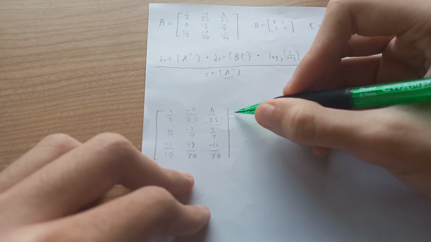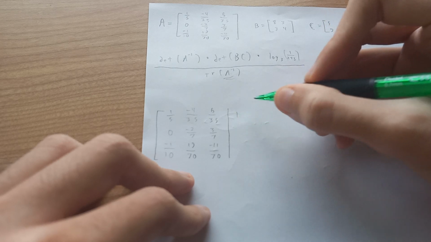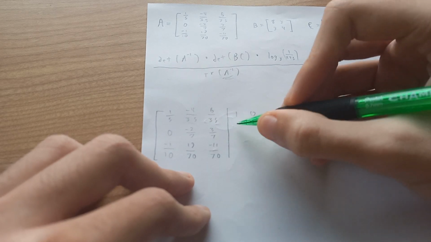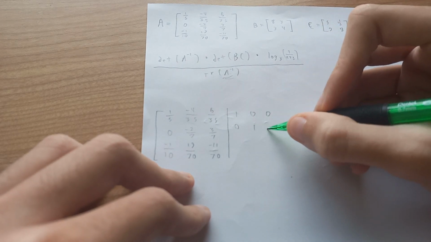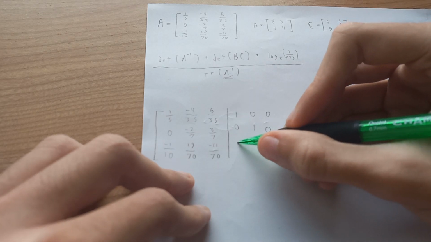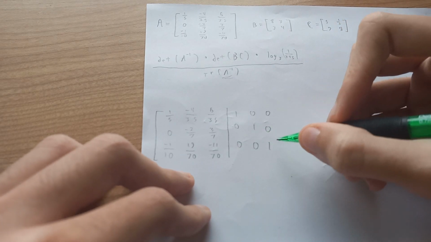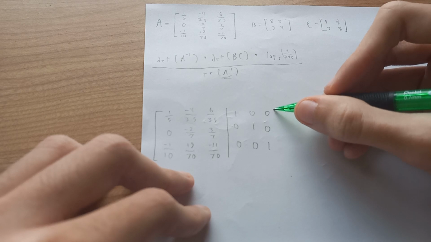This is called an augmented matrix. And then here I'm going to put what's called the identity matrix, which is essentially the matrix version of 1.